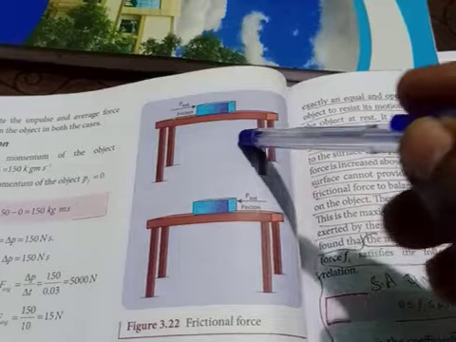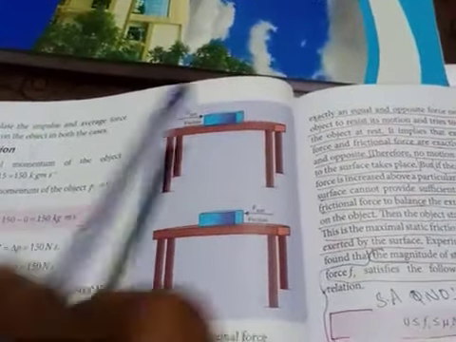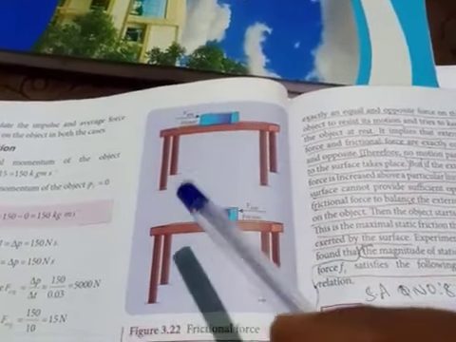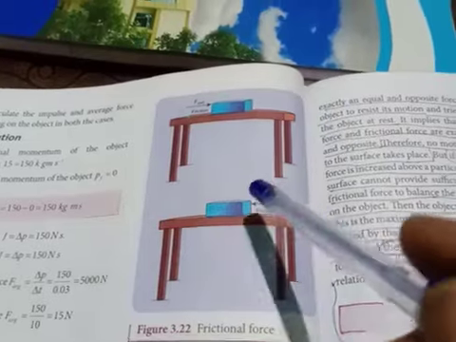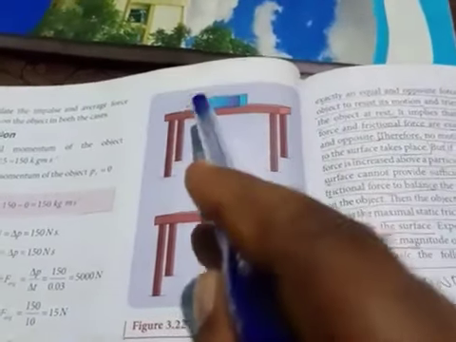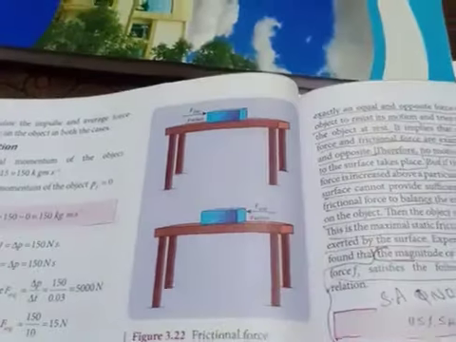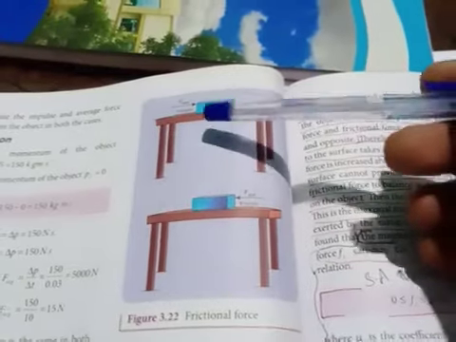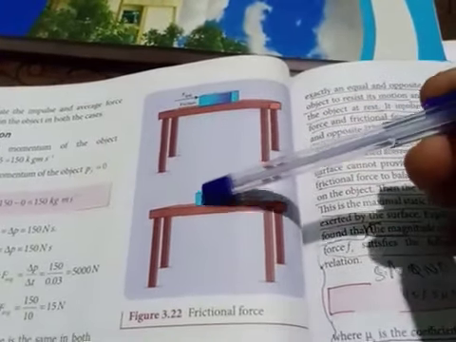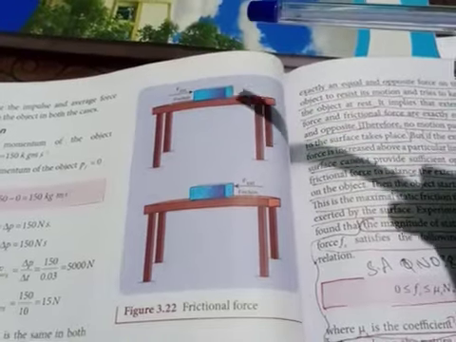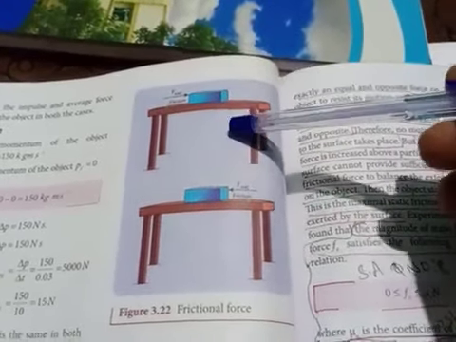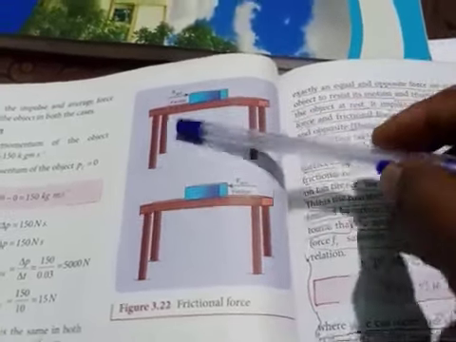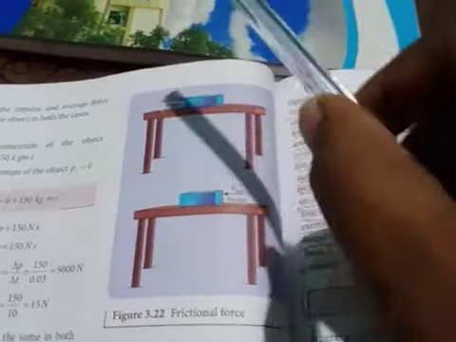So static friction means what? It is a force which opposes the initiation of motion of the object on the surface. Before that, I said that even when an object is at rest, it will continue to stay at rest because of the forces acting on it. What are the forces acting on it? The downward gravitational force and the upward normal force. The downward force and the upward force are the same, so the resultant force will be zero.